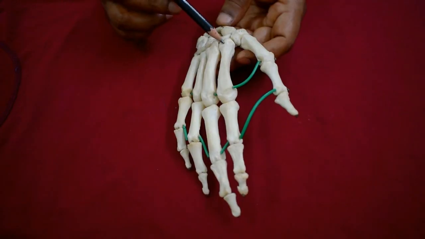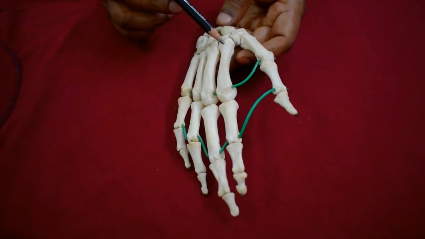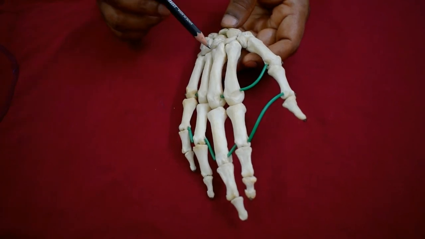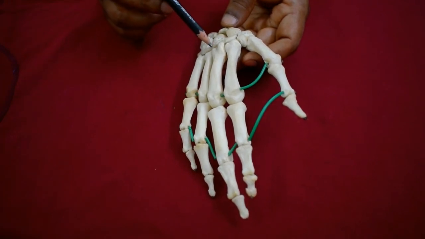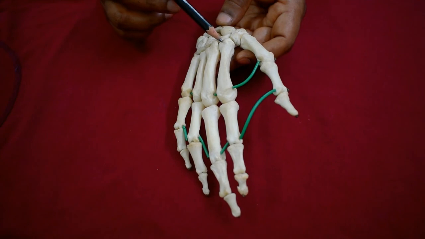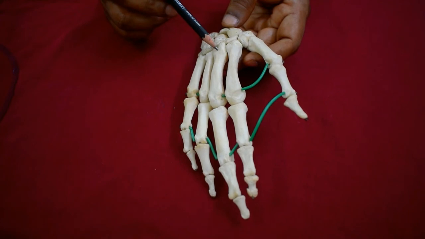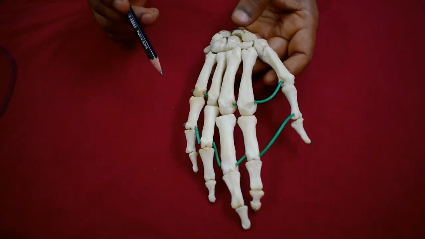Then the dorsal surface of the base of the second metacarpal bone will give insertion to extensor carpi radialis longus. The dorsal surface of the base of the third metacarpal bone will give insertion to extensor carpi radialis brevis. So these are the few attachments.